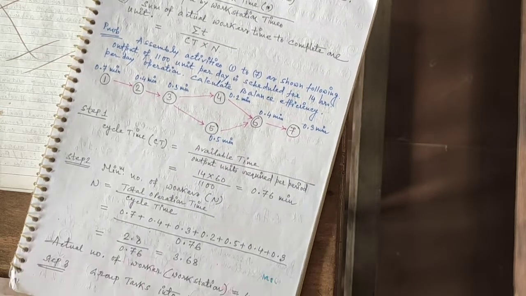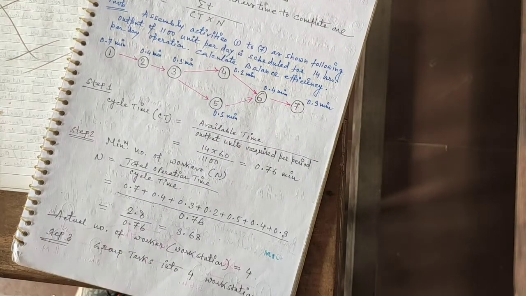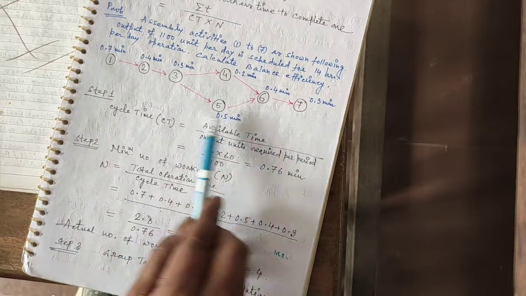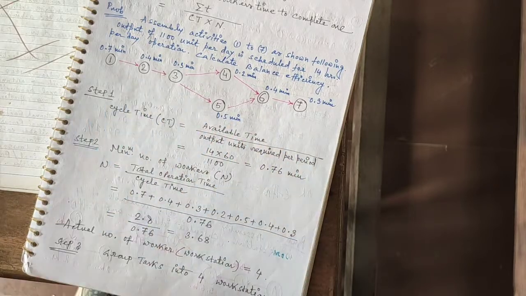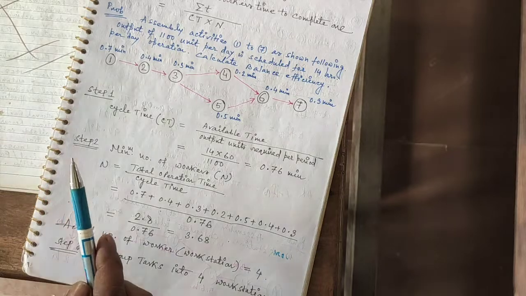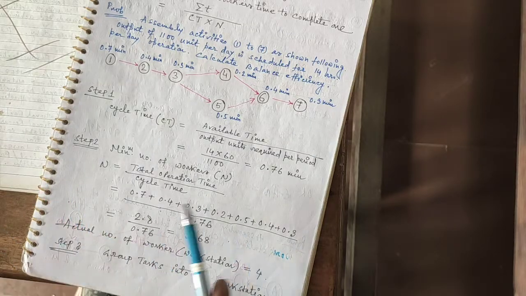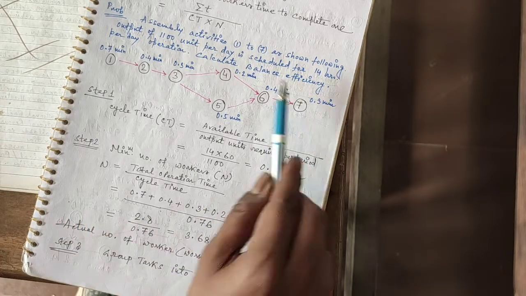Now let's enter into the problem. We have a problem here. This is the assembly activity of 1 to 7 as shown in the following. The output is 1100 units per day, scheduled for 14 hours per day of operation. Now we have to calculate the balancing efficiency.